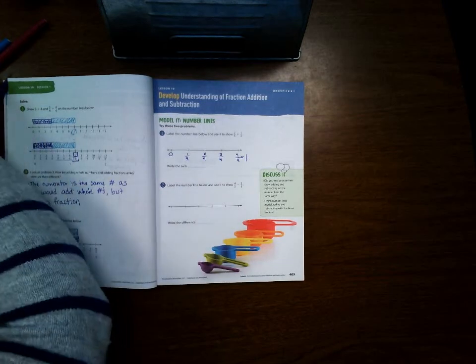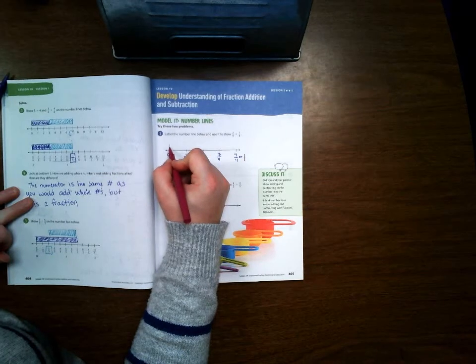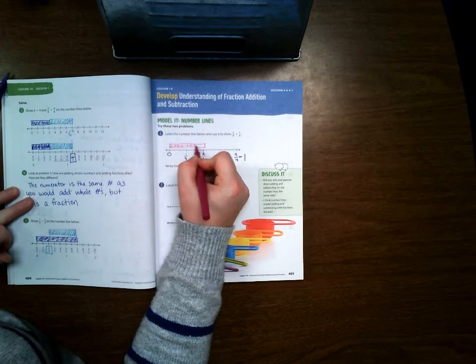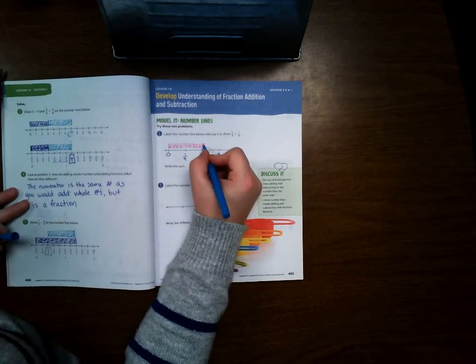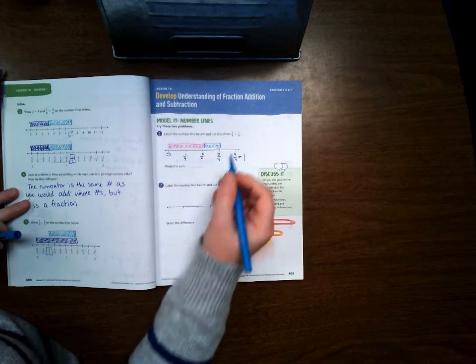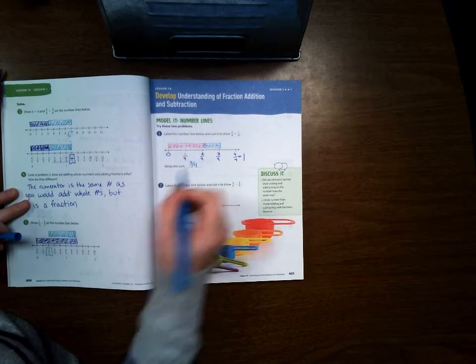So we're going to start here with our 2/4, and then we're going to add 1/4 to it, and we can see here that our sum is 3/4.